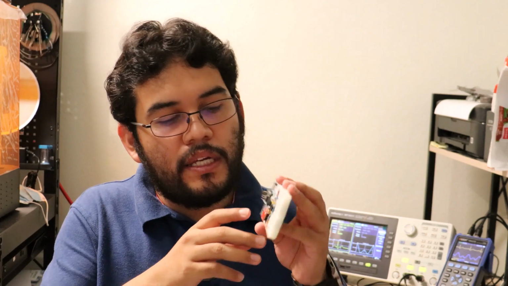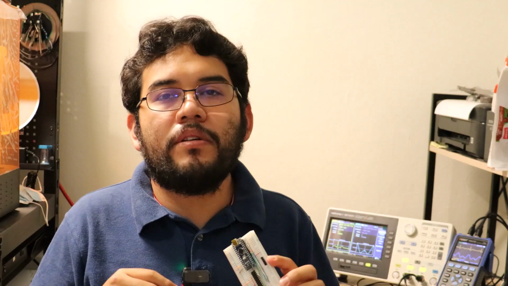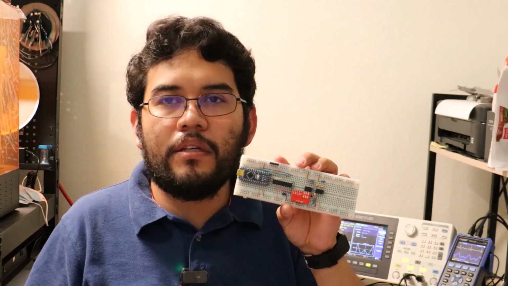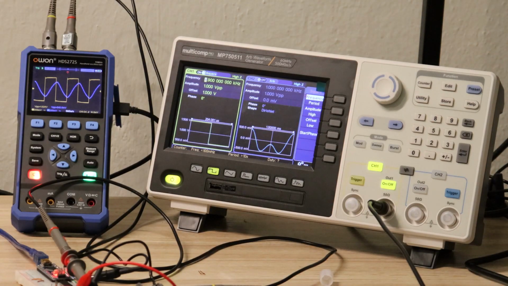In this case, I am using the MCP op-amp series and the MAX270 to reprogram the cutoff frequency. So, let's do it. Before we start, remember a fact. The function generator or waveform generator has a specific impedance in the output. In this case, 50 ohms.